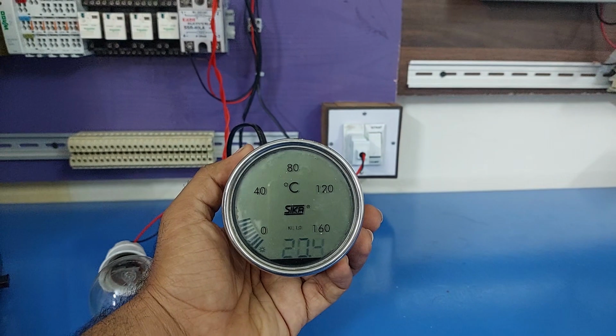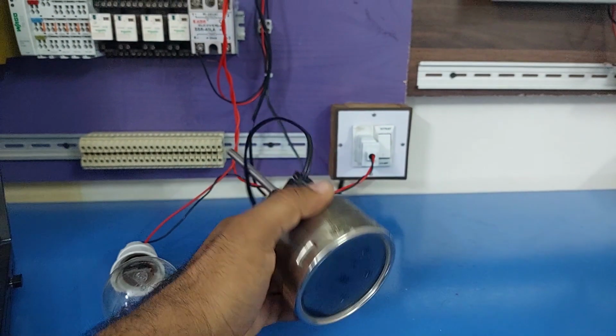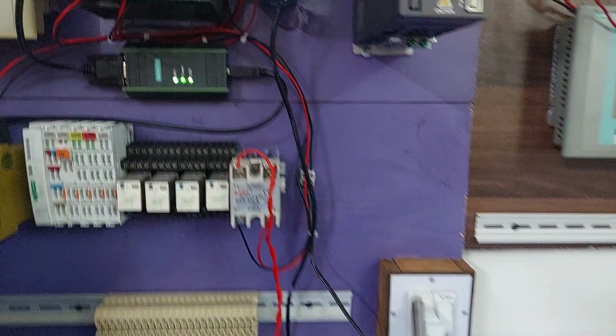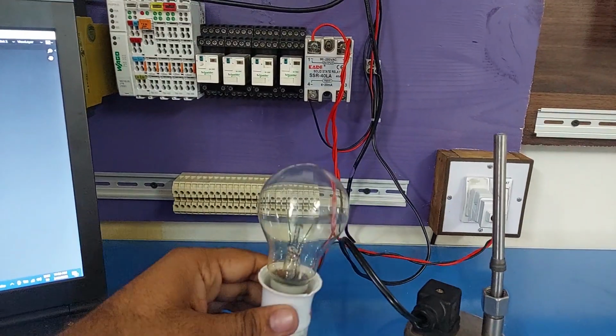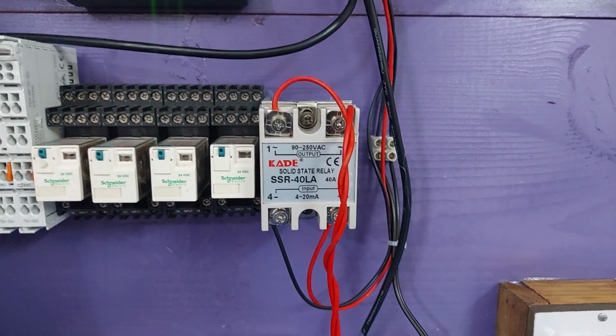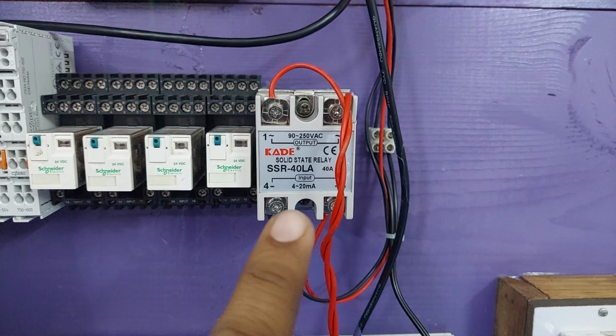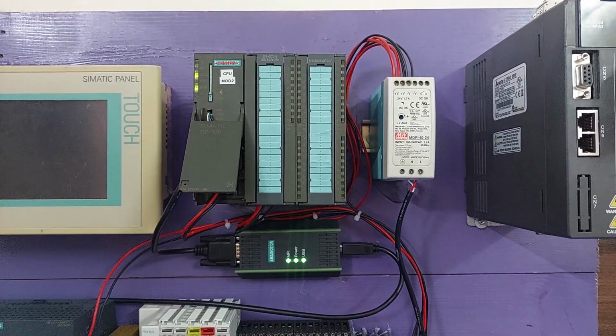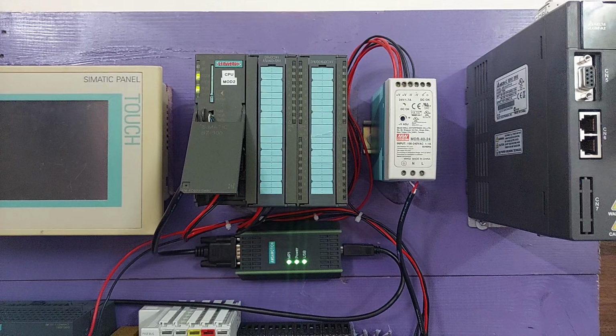We have connected a temperature transmitter with a 4 to 20 milliamp output signal at channel 0 of the S7-300 PLC. Next, we have a bulb which is operated by an SSR relay. This SSR relay has a 4 to 20 milliamp input. This SSR is controlled by the analog output of the PLC channel 0 with a 4 to 20 milliamp signal.